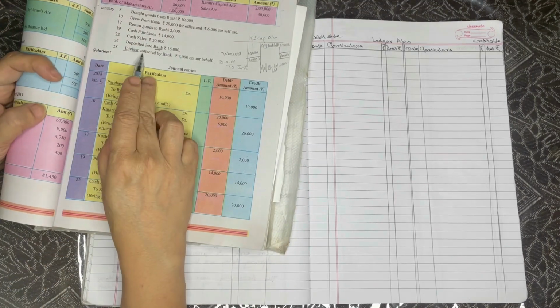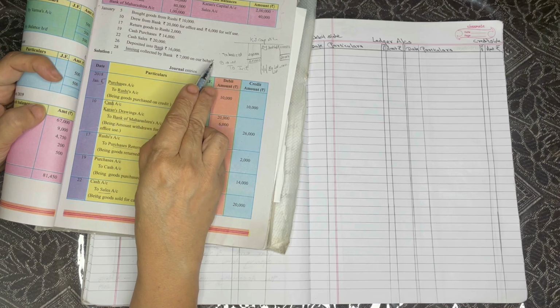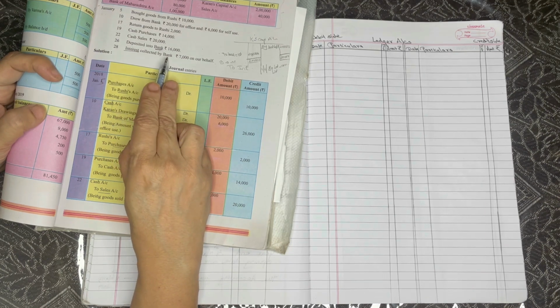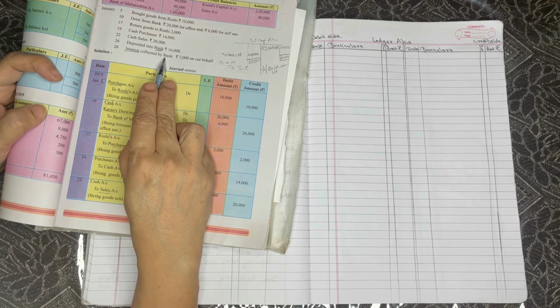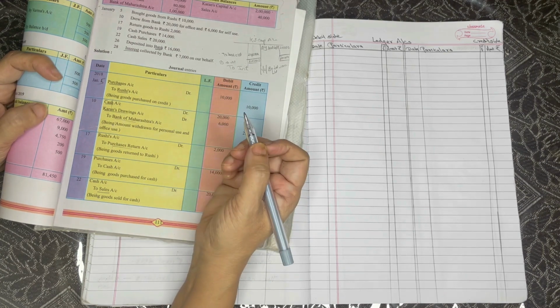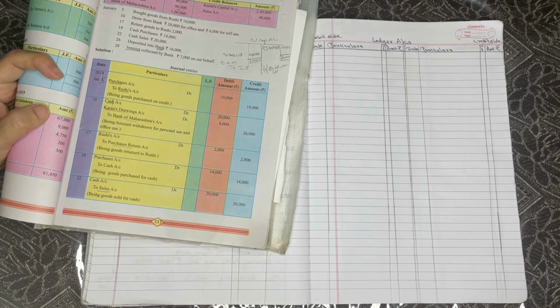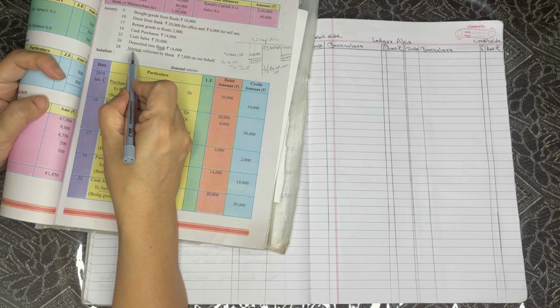And finally 28th, interest collected by bank 7,000 on our behalf. Interest collected by bank, which means bank is collecting 7,000 rupees interest. Maybe that interest is from investment or maybe interest from somewhere else. Bank is receiving on our behalf. So interest is an income for us.